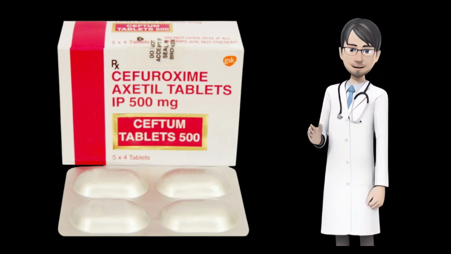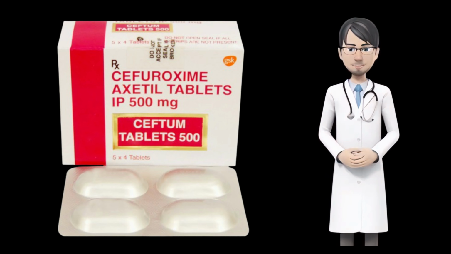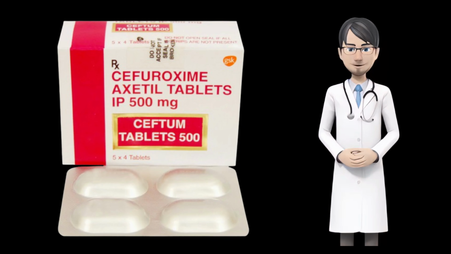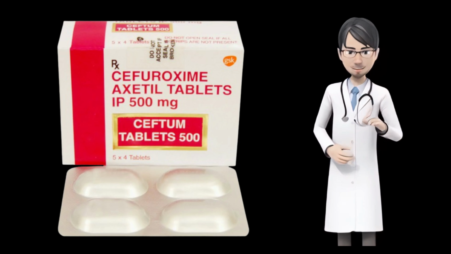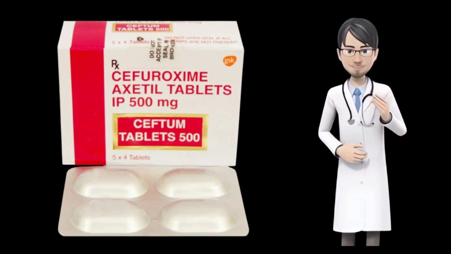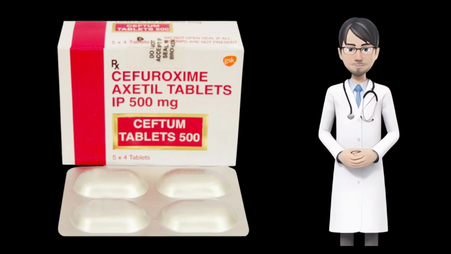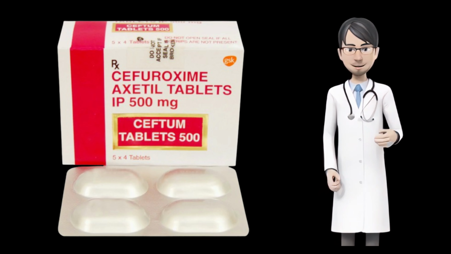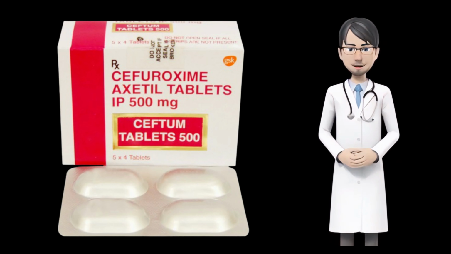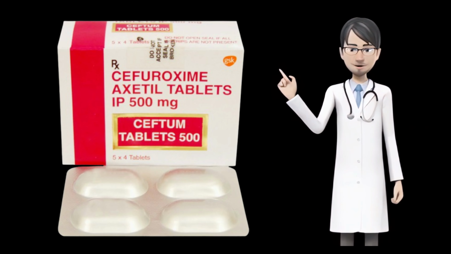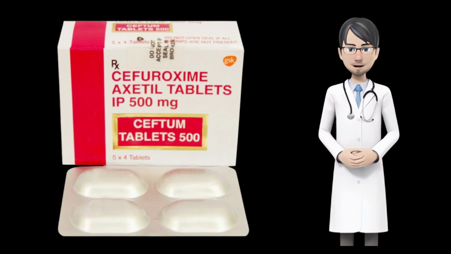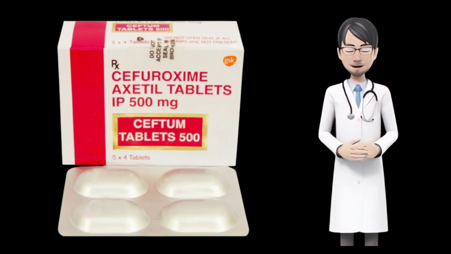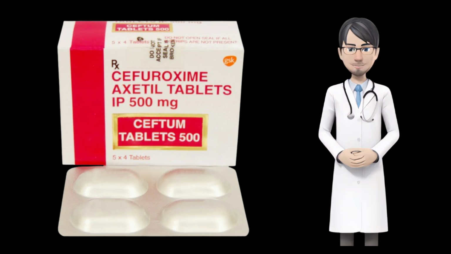Possible interactions with other medications. Ceftum may interact with certain medications, potentially affecting treatment outcomes or increasing the risk of side effects. Medications that may interact with Ceftum include antacids and drugs that reduce stomach acid, which may lower the bioavailability of Ceftum. Probenecid, which can increase blood levels of cefuroxime. Live bacterial vaccines, which may not work as effectively when taken with Ceftum. Blood thinners like warfarin, as cefuroxime may increase their effects. Always inform your healthcare provider about all medications you are taking, including prescription drugs, over-the-counter medications, and herbal supplements.